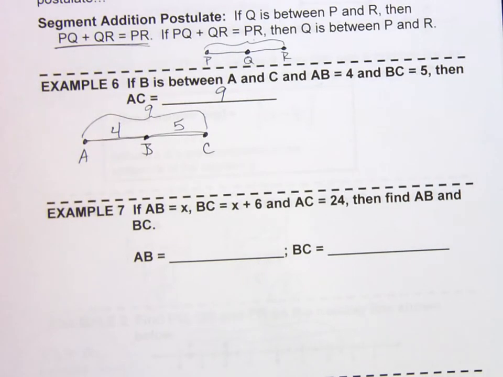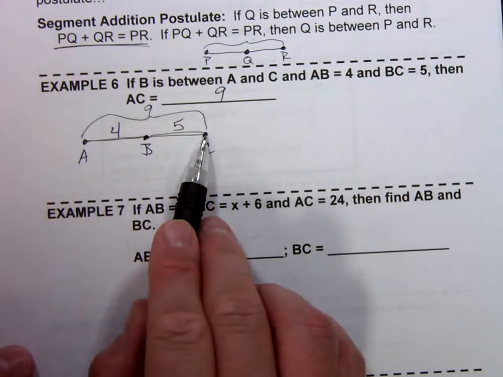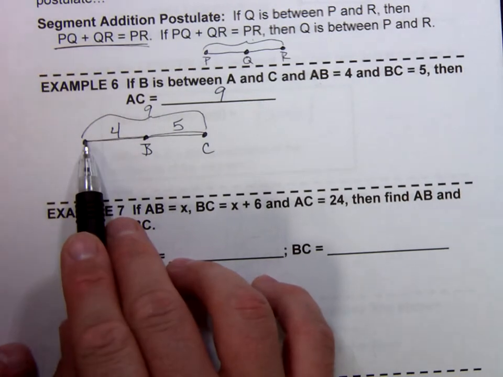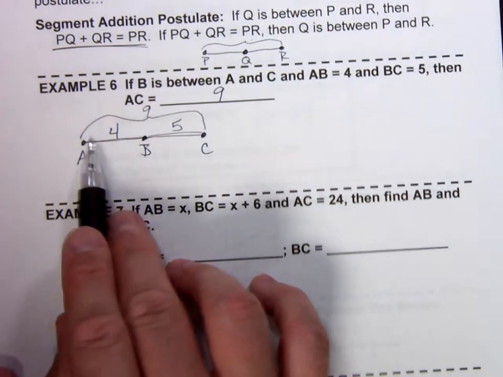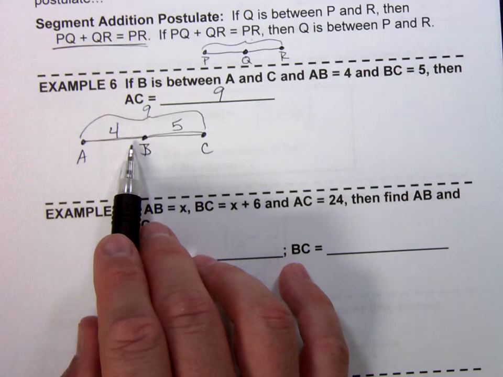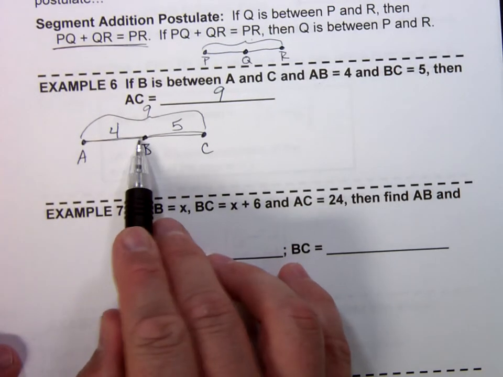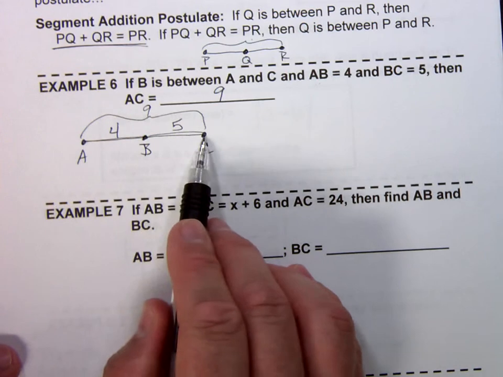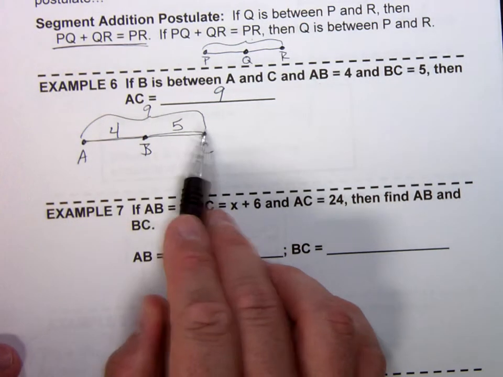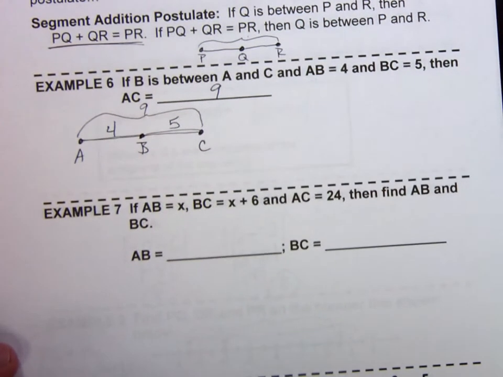Just think about taking a trip and breaking it up. B is somewhere between your start point and your ending point. You don't know where it is. It's not necessarily in the middle, but it's somewhere in between them. So you travel 4 miles to get to B, you travel 5 miles to get to C. What was the length of the entire trip? 9 miles. Okay? Let's look at the next one.